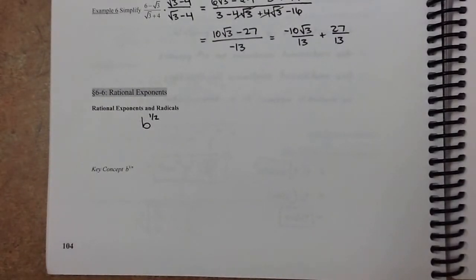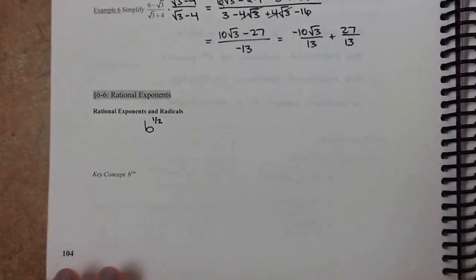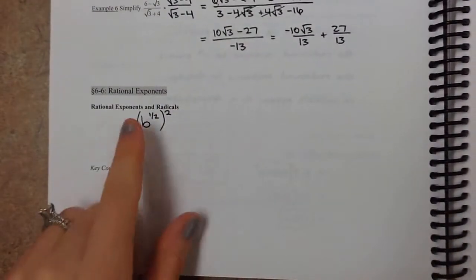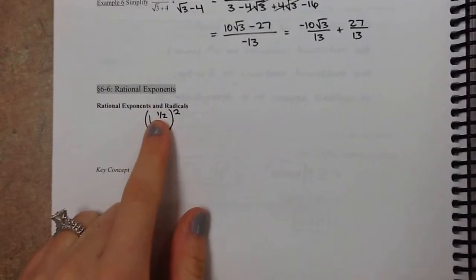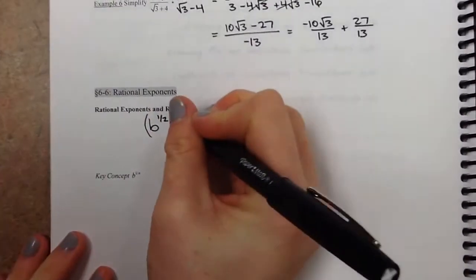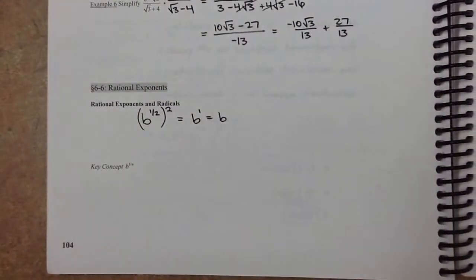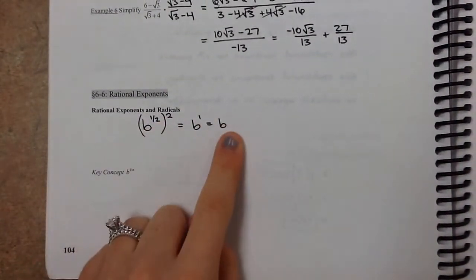So the first thing that they will show in the book, if you look at this explanation, is they'll say, okay, let's take this expression and square it, because we know how the powers work. If I take this and I square it, my powers tell me that I can multiply these two together. So if I multiply 1/2 times 2, I just get 1. And we know that b to the first is just equal to b. So whatever this is, when I square it, I end up with b.